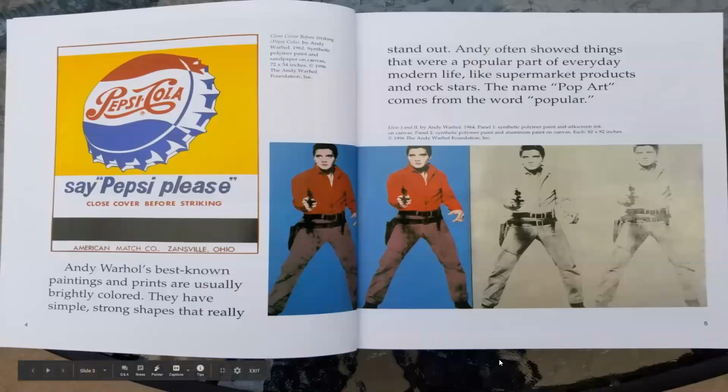His best known paintings and prints are usually really, really brightly colored. They have simple, strong shapes that really stand out. Andy often showed things that were a popular part of everyday life, like supermarket products, like a Pepsi can or a Pepsi bottle, and rock stars like Elvis Presley. The name pop art comes from the word popular. So he painted popular things, things that we would see every day, which was totally different than what was done before.